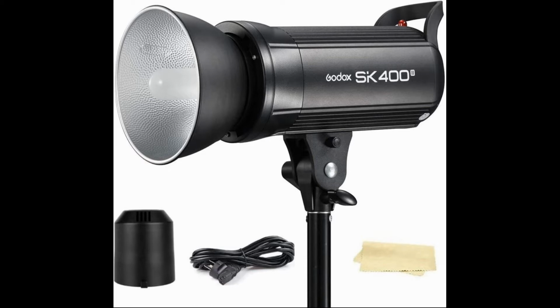Typically, when someone says flash, they're referring to the small on and off camera flashes that you'll find on most cameras. And typically this would be the built-in flash, for example, in your DSLR, the built-in flash in your point and shoot. These are all typical on-camera flash setups.